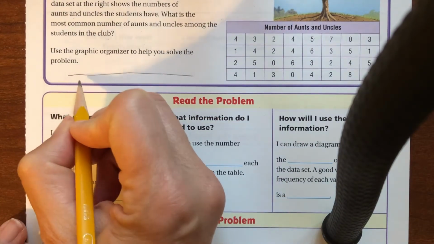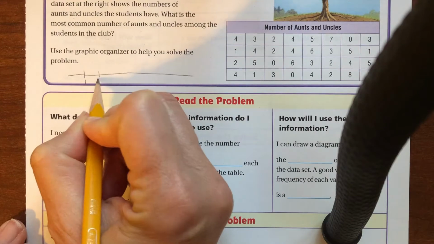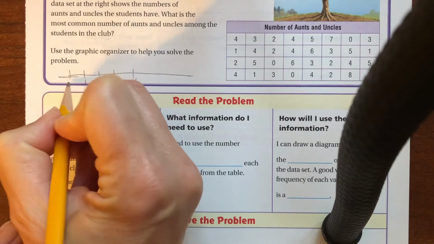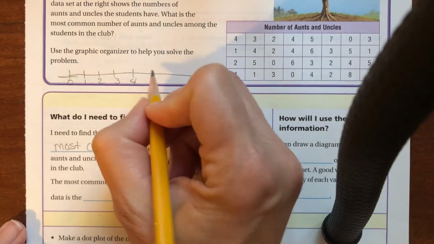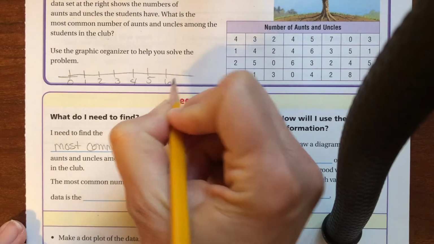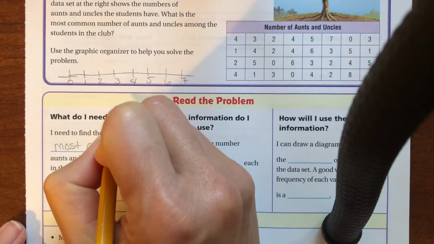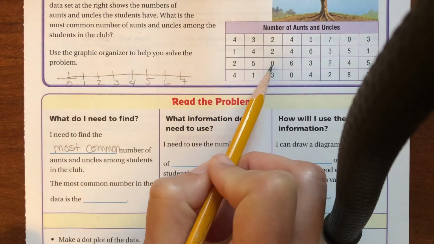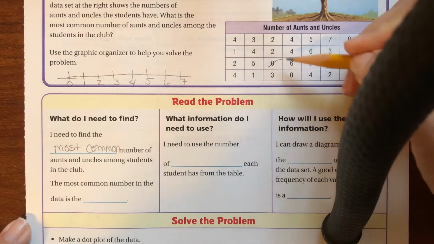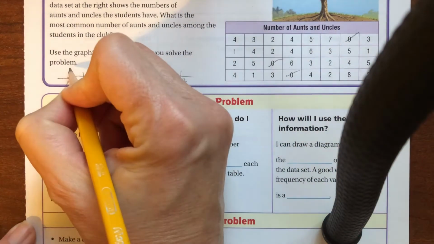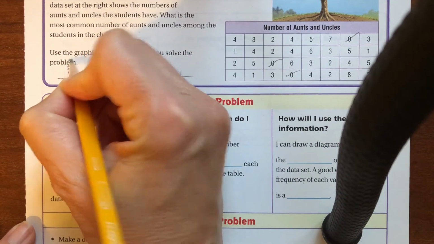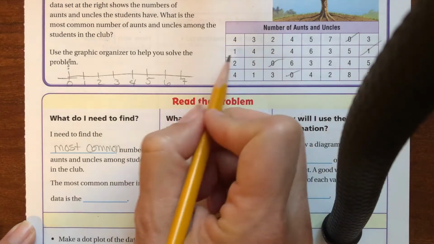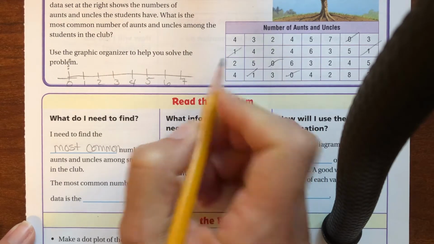So we have 1, 2, 3, 4. We have a couple of zeros, 0, 5, 6, 7. I don't see more than 7 there. All right, so zeros, we have 1, 2, 3. Ones, we have 1, 2, 3 again.